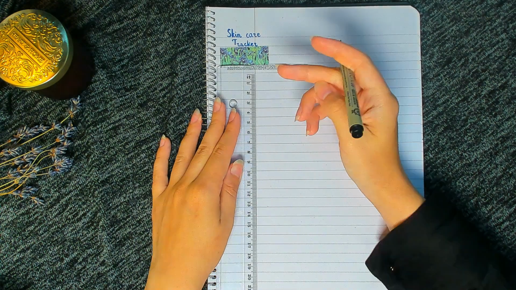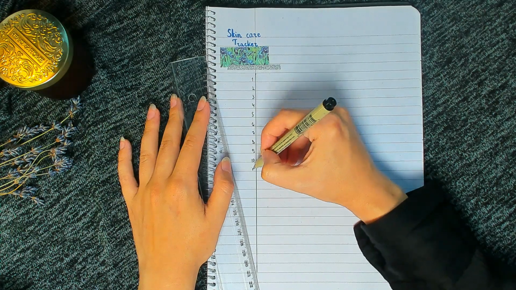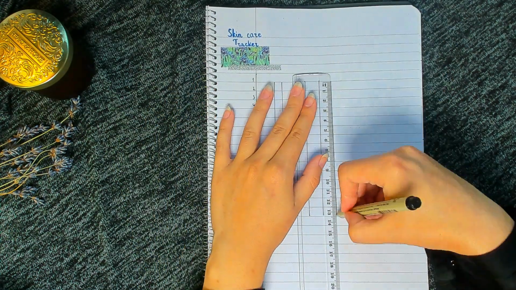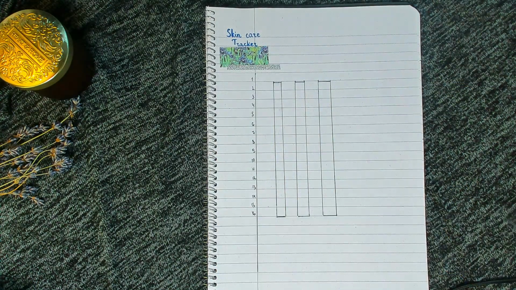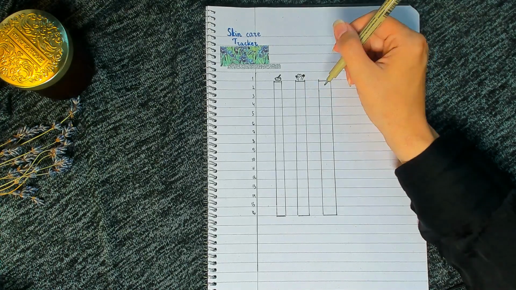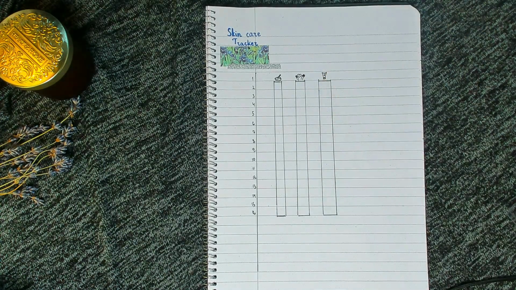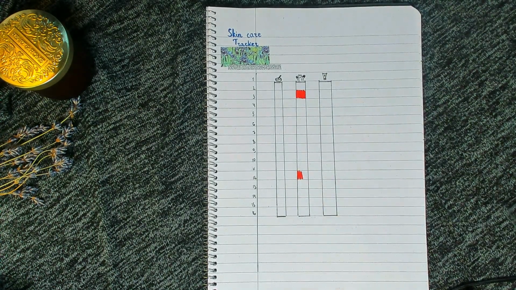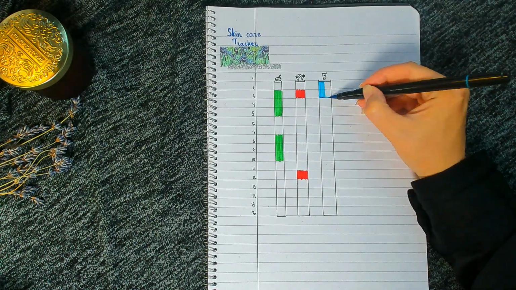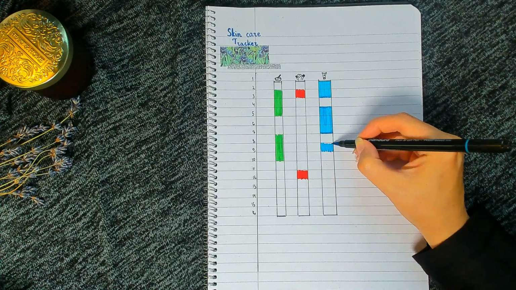Skincare Tracker helps you log your skincare routines to maintain healthy and beautiful skin. This tracker is similar to a habit tracker, but since skincare routines can involve a lot of steps, it's sometimes helpful to have a separate tracker for it.